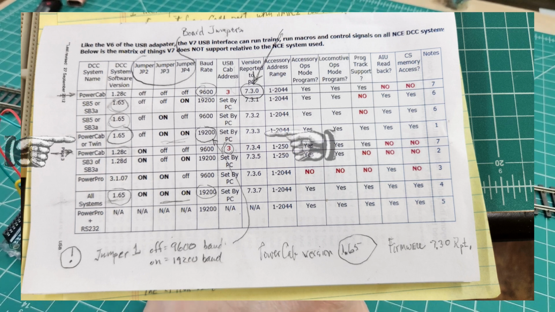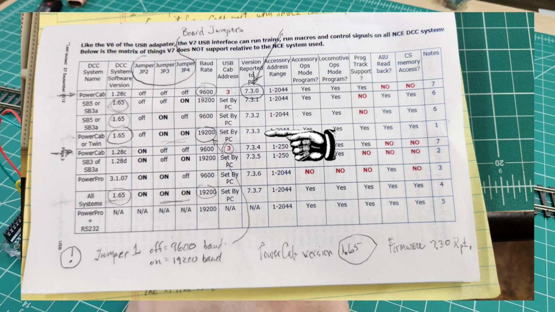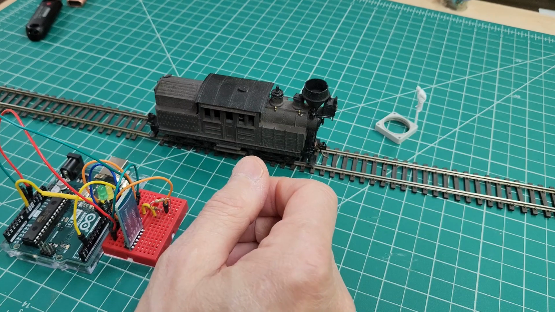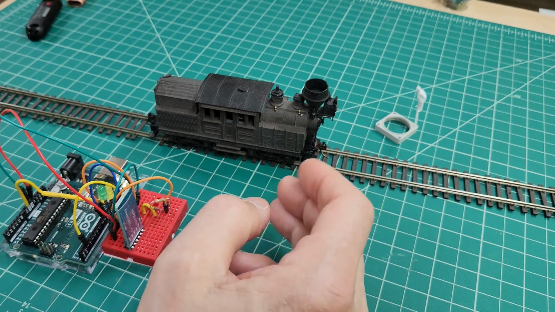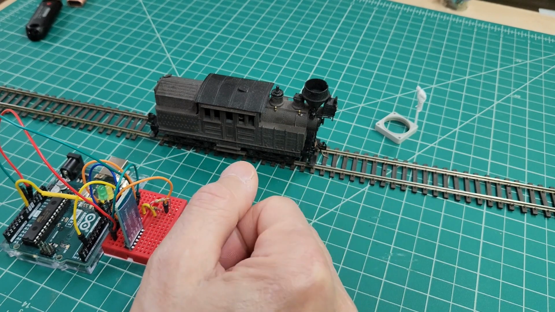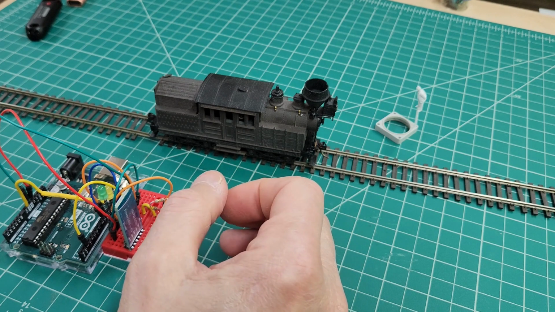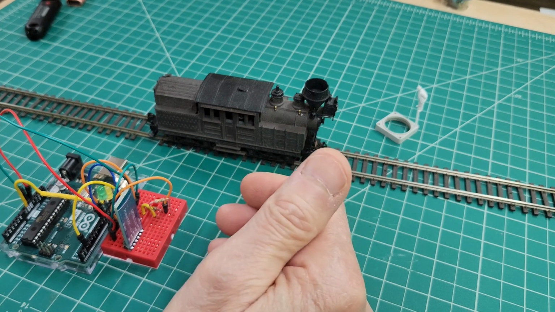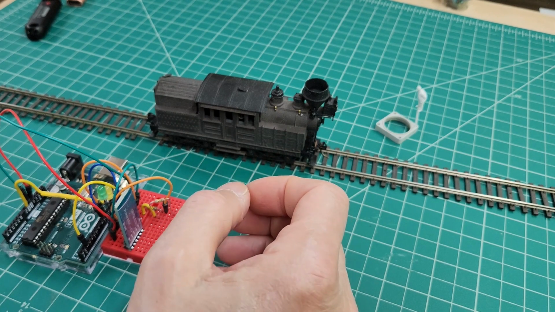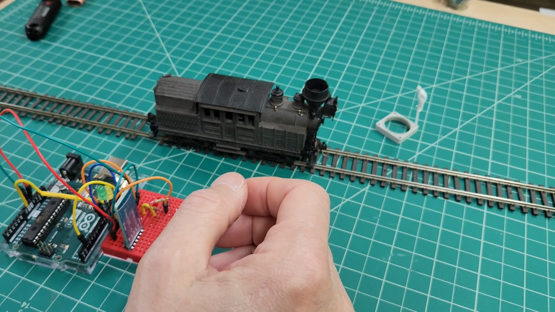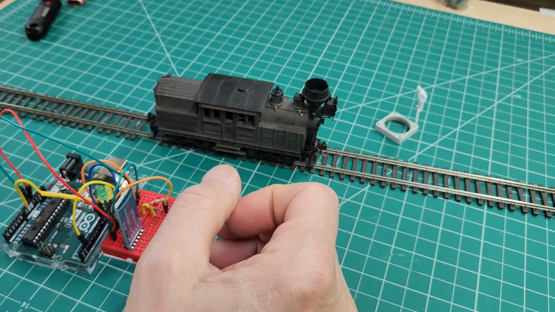In this case, it would be 7.3 point something. Looking down the list here, you see that the power cab with a version of 1.65 reports 7.33. And those 3 bytes, 7.33, as a response to the Arduino, the AA hex that it received, resulted in a second byte from JMRI that was 21 hex. That 21 hex is the loco control command.